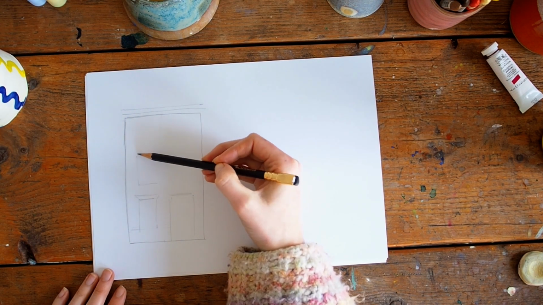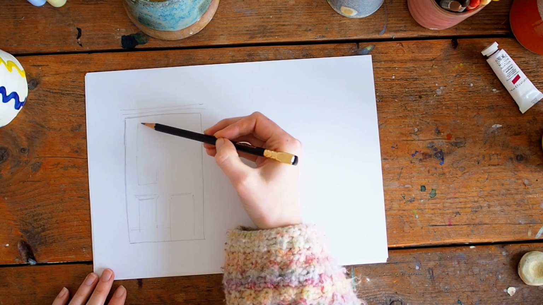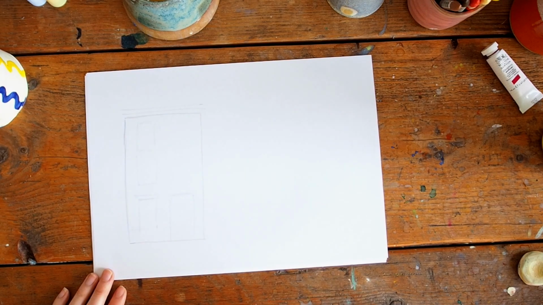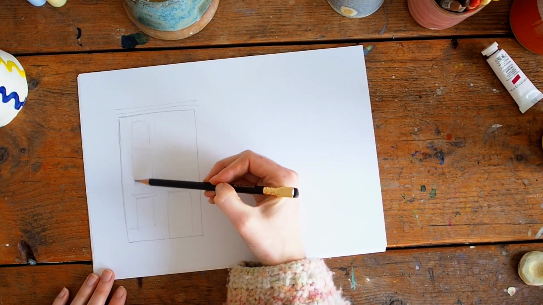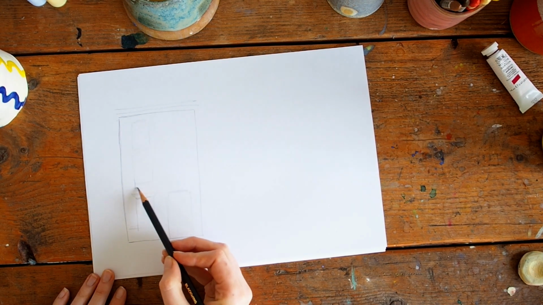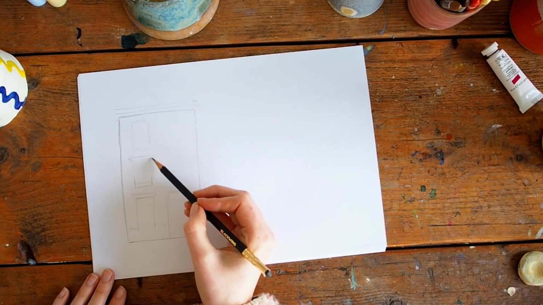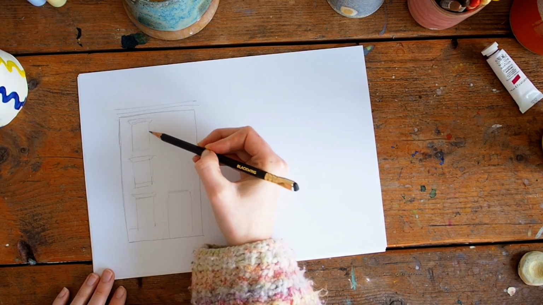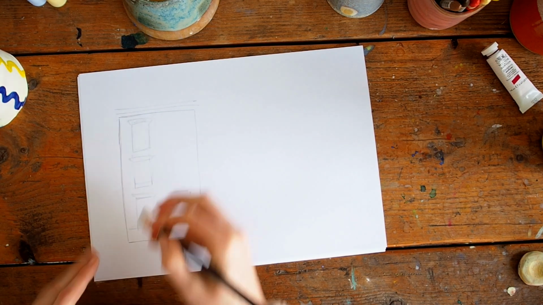So I'm just going to put these in really lightly, and then I can adjust if I've run out of space, which I have a bit. So now that I've seen, okay, I've run out of space, I can just bring this one down much more, and get it so I'm happy with it.